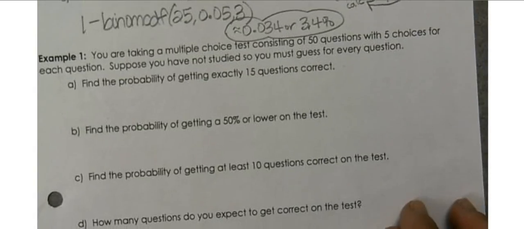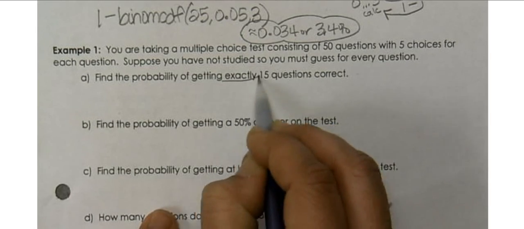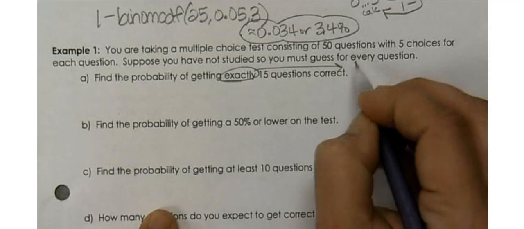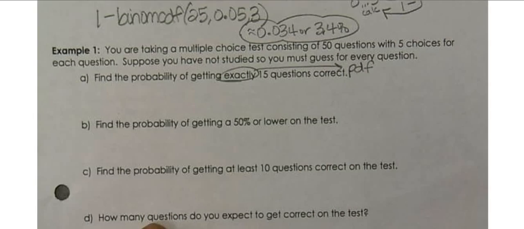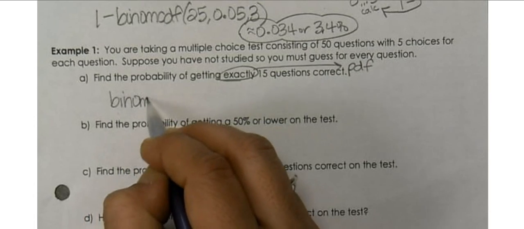So here's a different question. You're taking a multiple choice test containing 50 questions with 5 choices for each question. Let's say you haven't studied, so you have to guess for every question. It wants the probability of getting exactly 15 questions correct. So we know that in our PDF, for example, because this is going to be exactly, so exactly means we're going to use the regular probability distribution frequency. We would say, okay, so here's our binomial PDF.